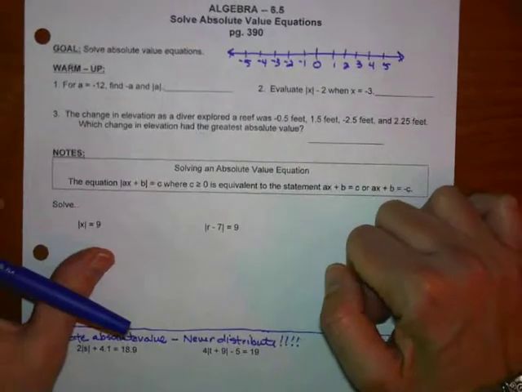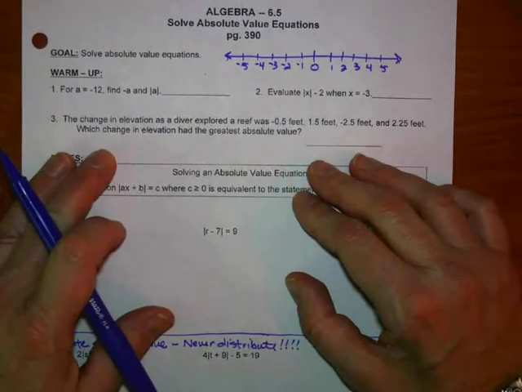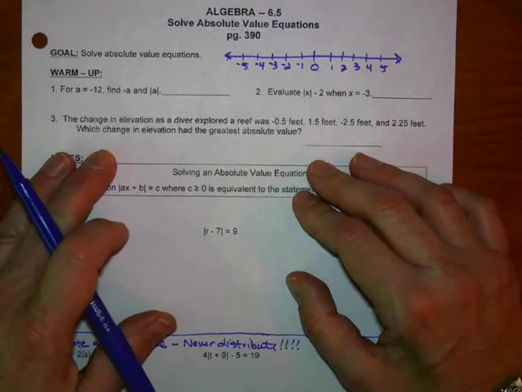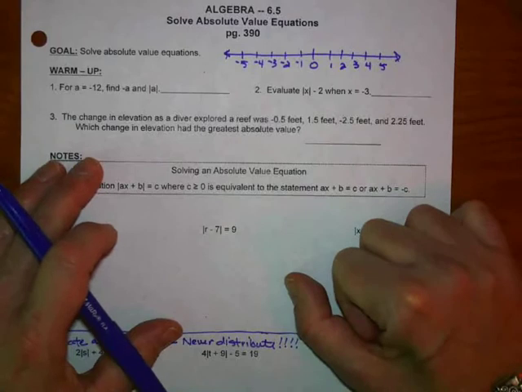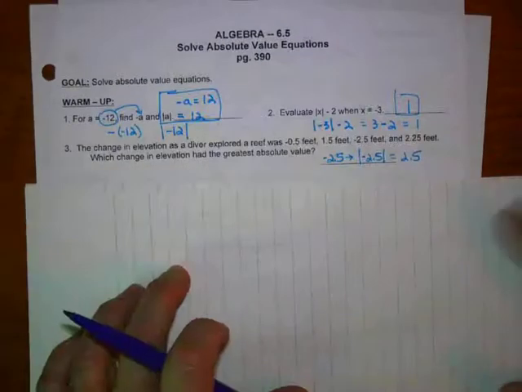So take a moment, like usual, to do the warm-up and come back and check your answers. It's going to be a good review of section 6.4. Okay, so here you go.